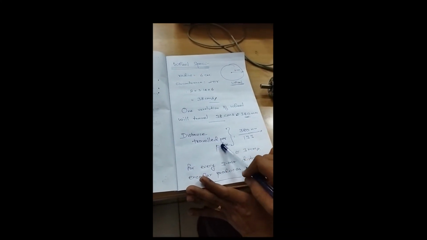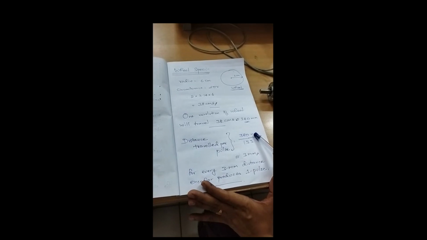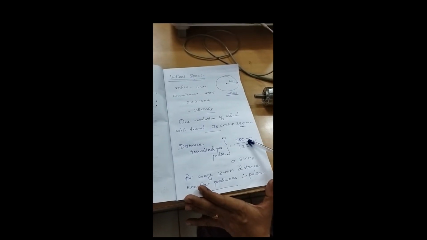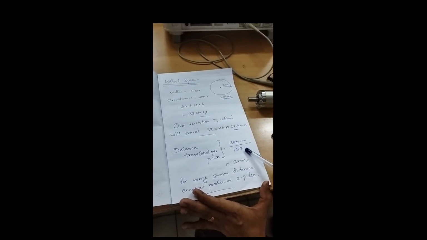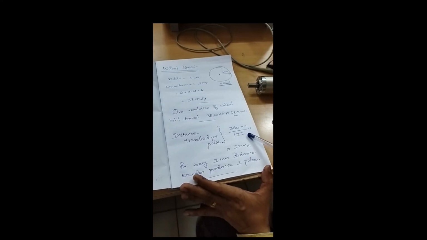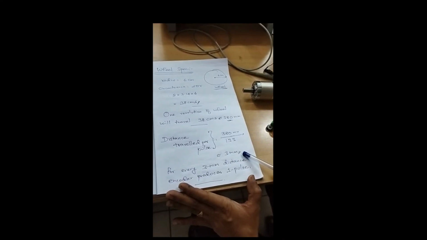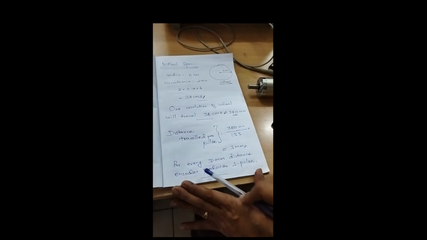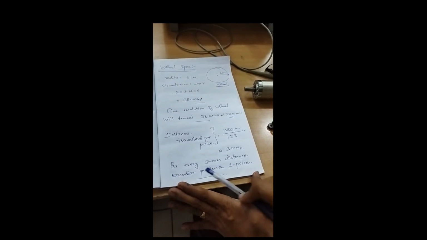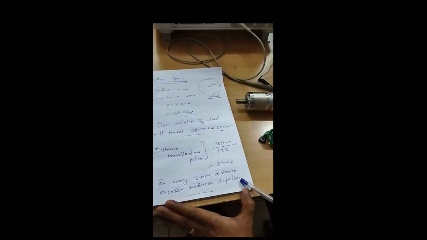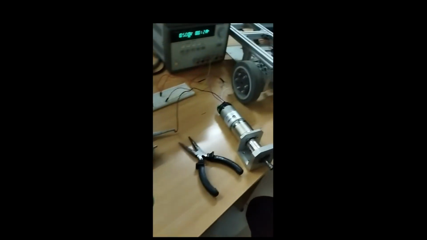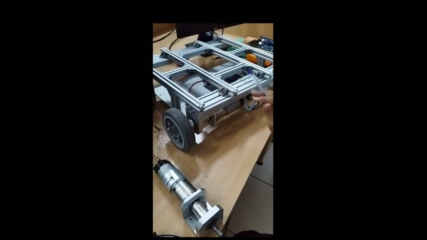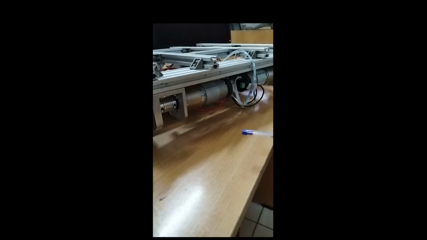So for distance traveled per pulse, 380 millimeter is 1 revolution, and for 1 revolution we are getting 133 pulses. So 380 divided by 133 is approximately 3 millimeter. That means for every 3 millimeter distance, the encoder produces 1 pulse. So when this robot moves 3 millimeter, this encoder will produce 1 pulse.